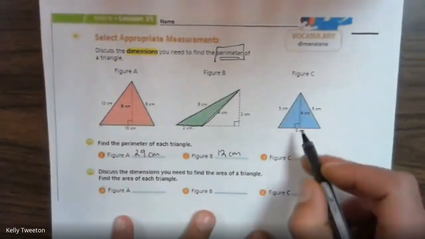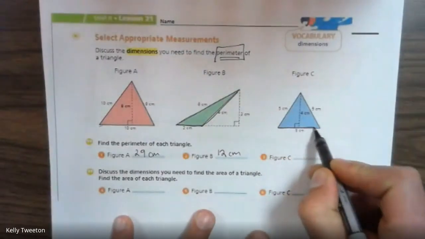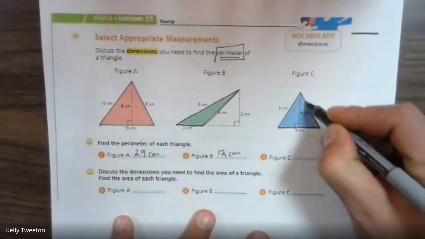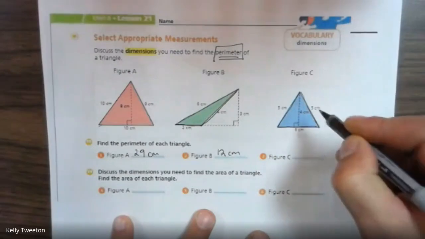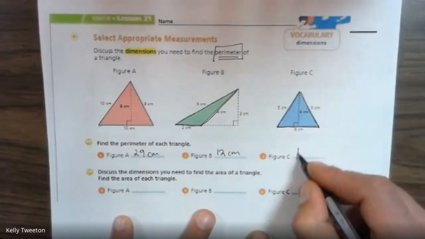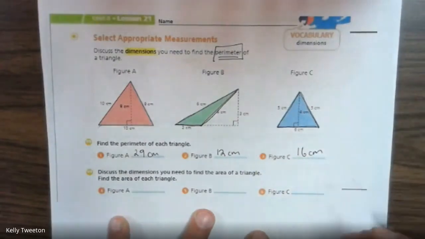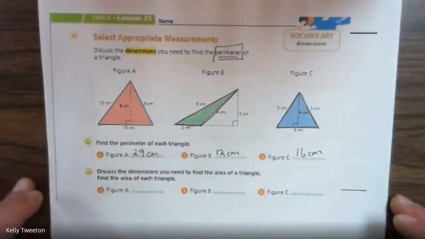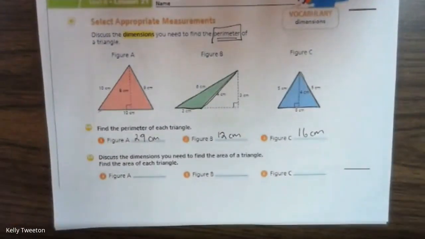Last one, figure C. Again, build a fence. 6 plus 5 plus 5. Well, 5 plus 5 is 10. 10 plus 6, 16 centimeters. Perimeter is pretty simple. Now they want me to find the area for everything.